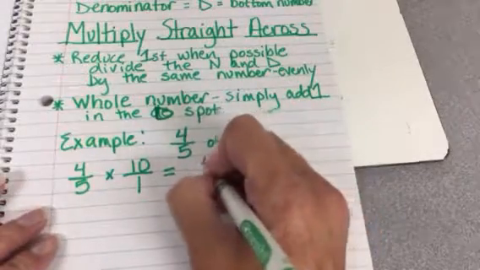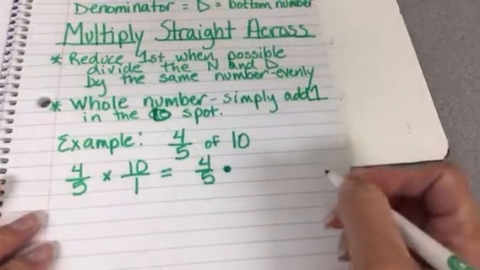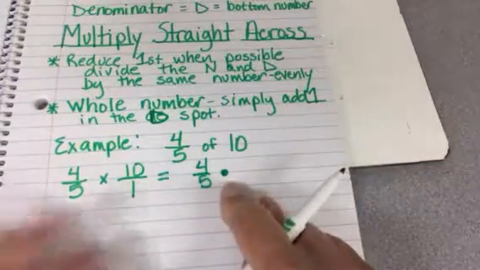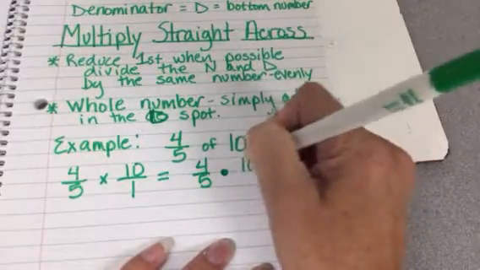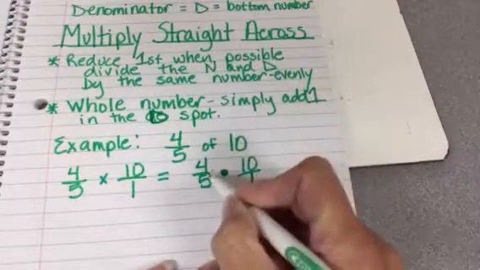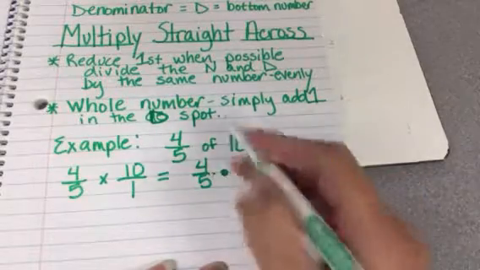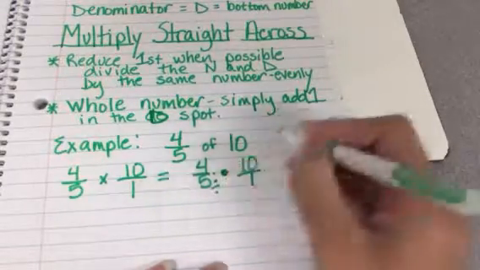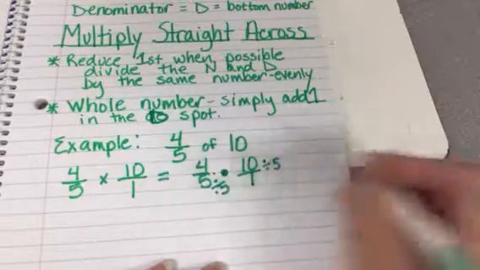So I'm going to say 4/5 times, this is another way to write times. This is the most common way that you will see me write it throughout the year. Times 10 over 1. And what I'm going to do is I'm going to divide the top and the bottom both by 5. Divided by 5 and 5.